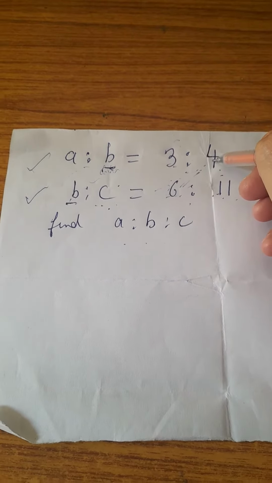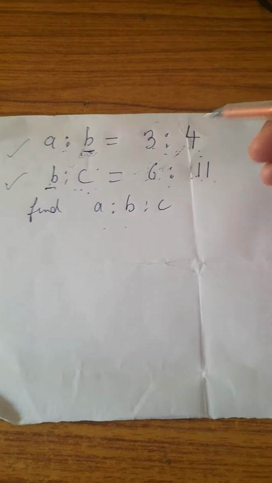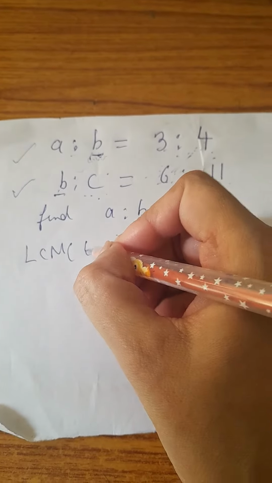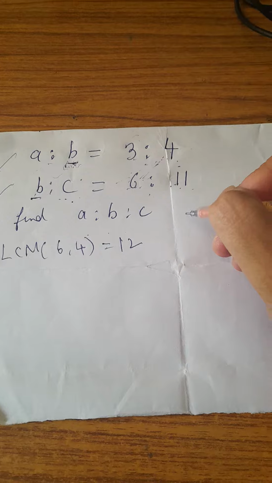So we have to find a common platform for B, in the sense, find the LCM of 6 and 4. So what will be the LCM of 6 and 4? It will be 12. 6 2s are 12, 4 3s are 12.